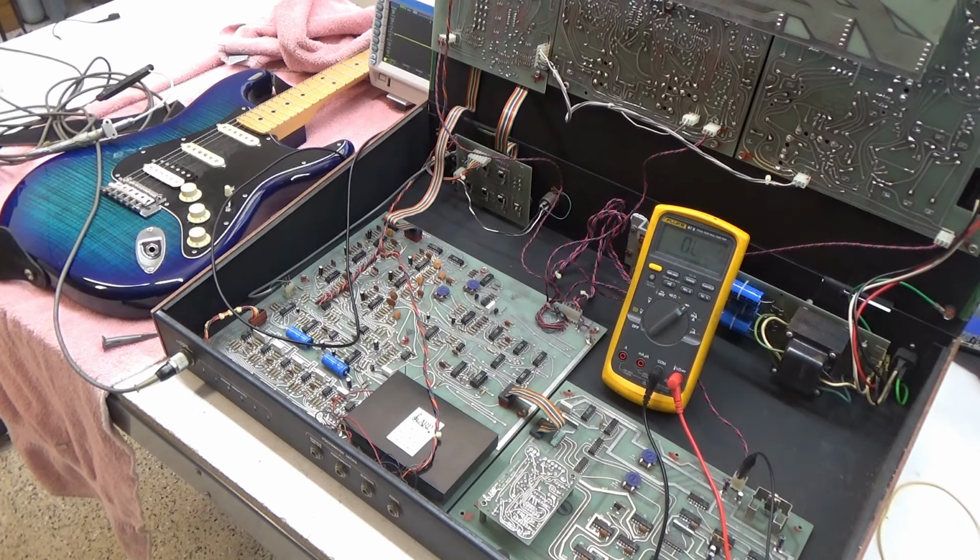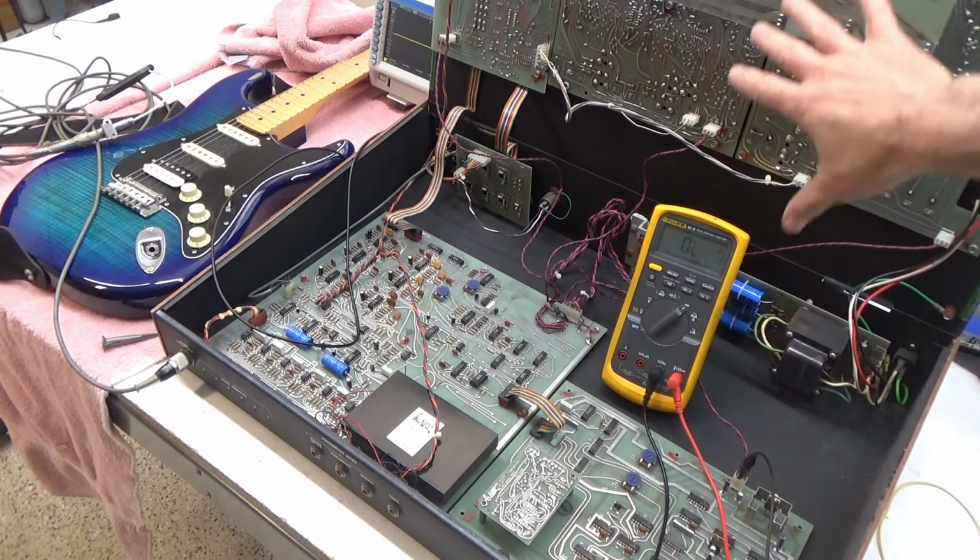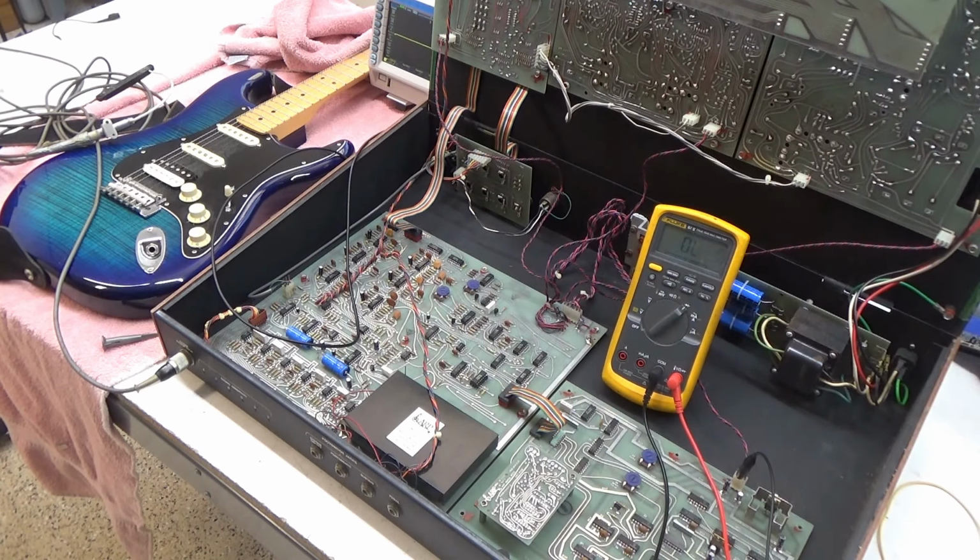So we do have, we're getting a CV now from the strings. I had the VCA open, so that's why we were hearing it even when I wasn't striking a string.